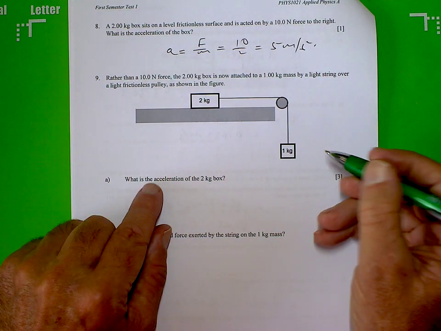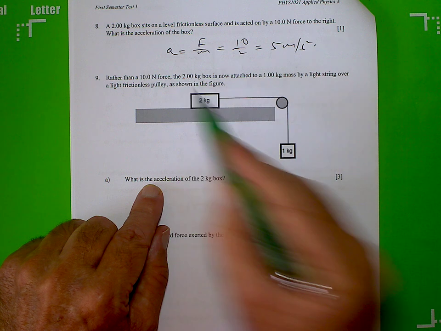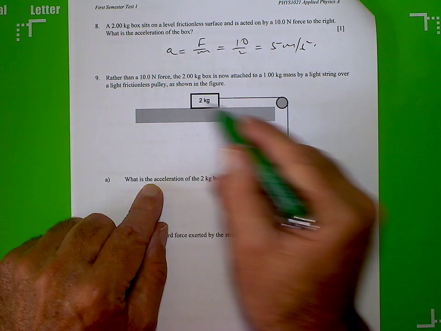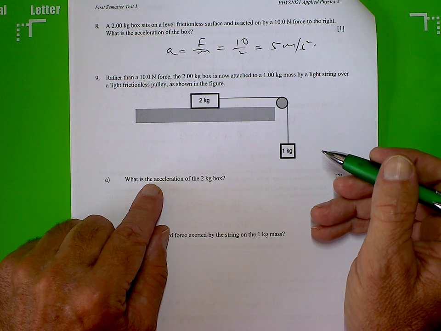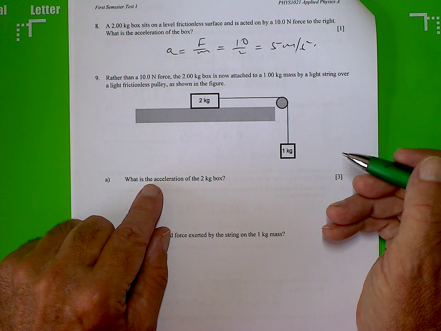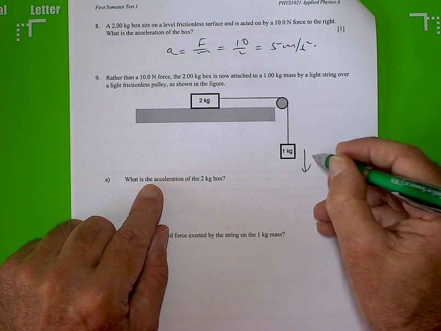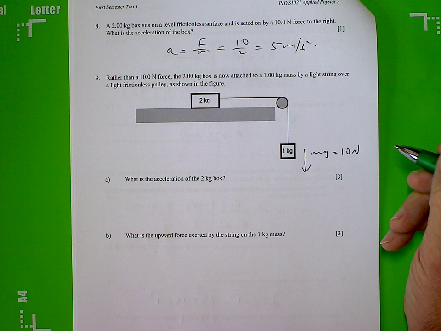Done. Now, instead of the 10 newton force, we're now going to attach a 1 kilogram mass, and it goes over a pulley like so. What's the acceleration of the 2 kilogram box? Now here the thing is, all of our force is mg from there, which is equal to 10 newtons.